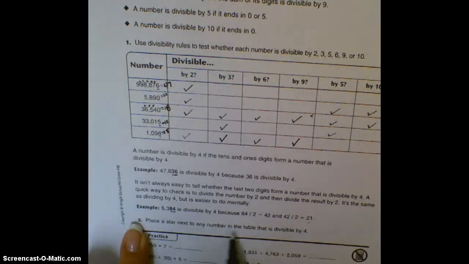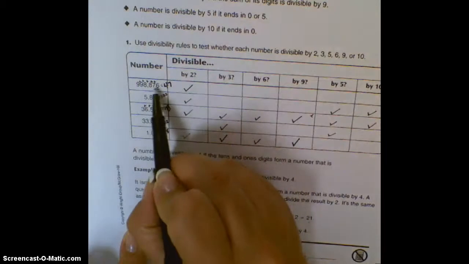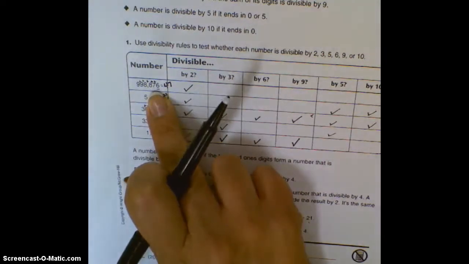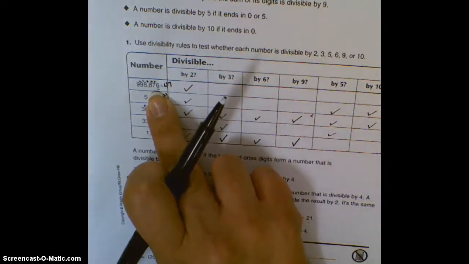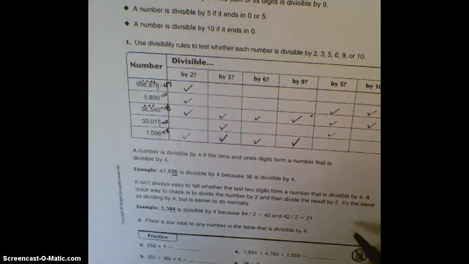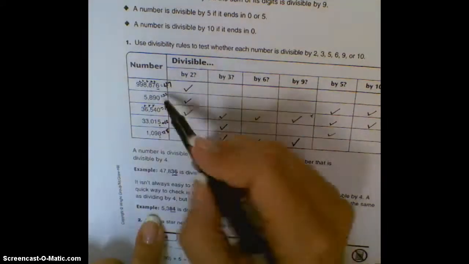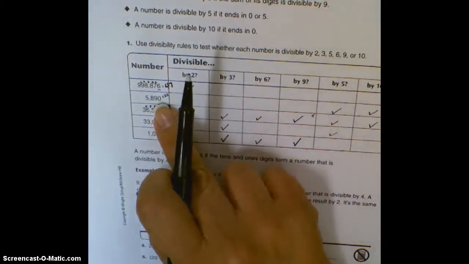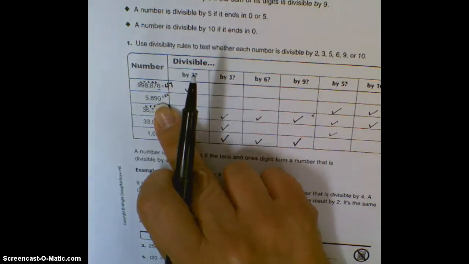Place a star next to any number in the table that is divisible by 4. So we're going to look at the last two. 76. If we do half of 76, that's 38. And if we do half of that, that's 19. And that one is not going to be divisible by 4. And then this one, we've got 90. Half of 90 is 45. And then half of 45 is going to be 22.5.